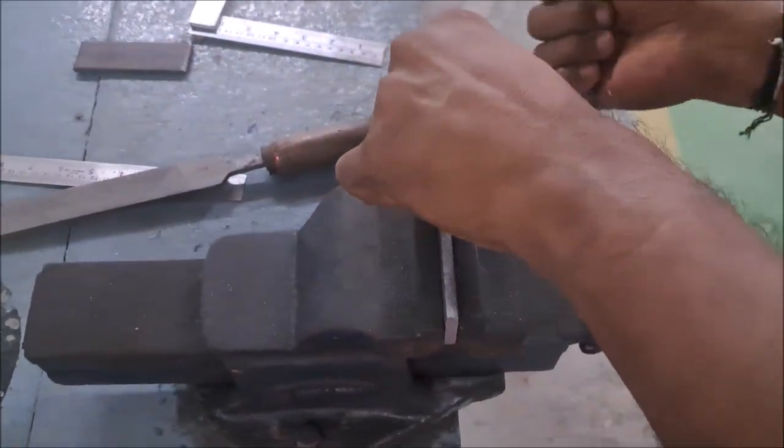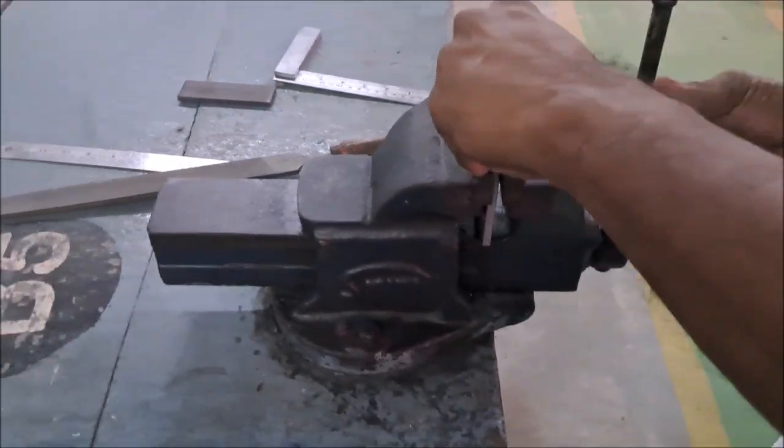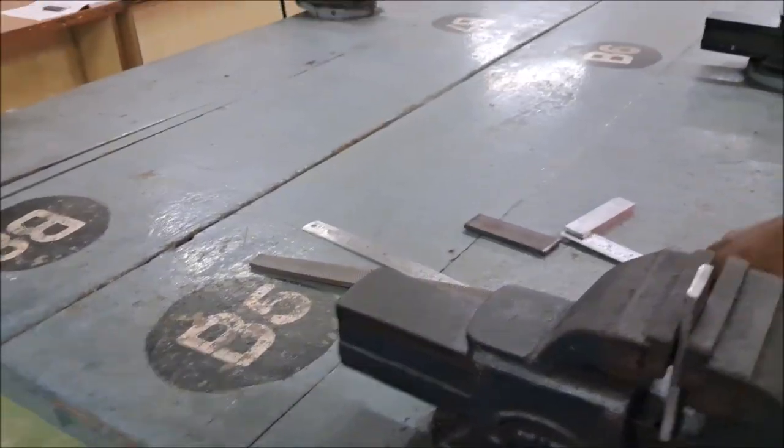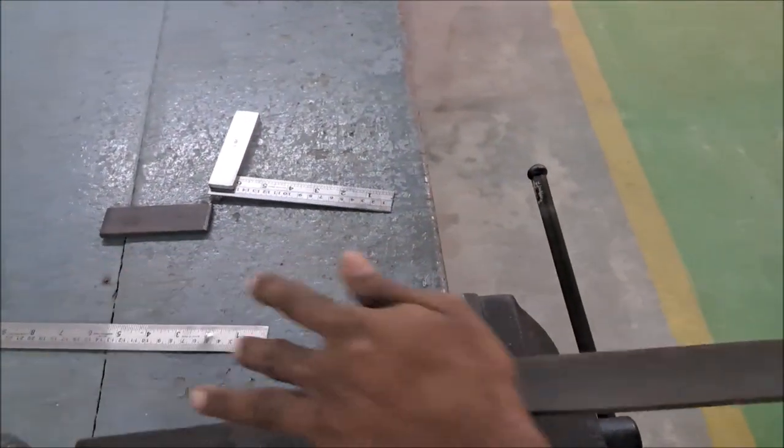Then change to another side. Then tighten it. Have to do the filing. The same.